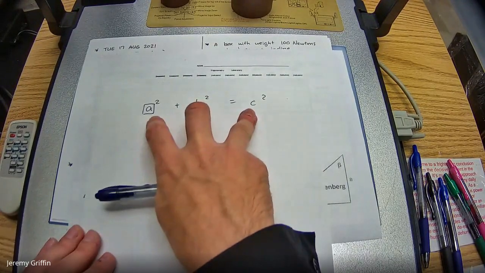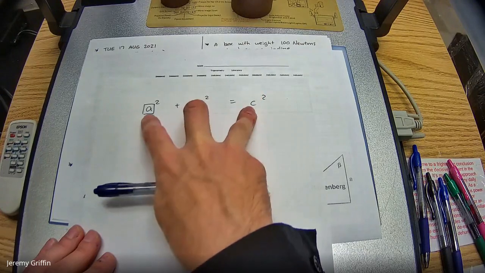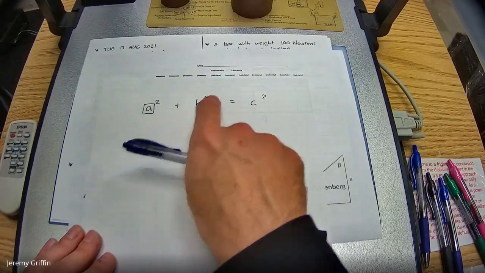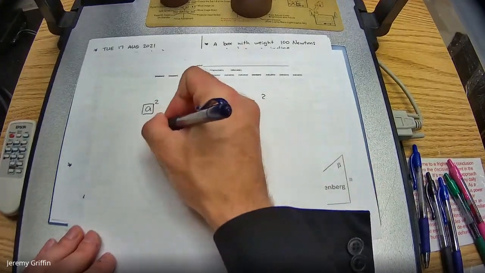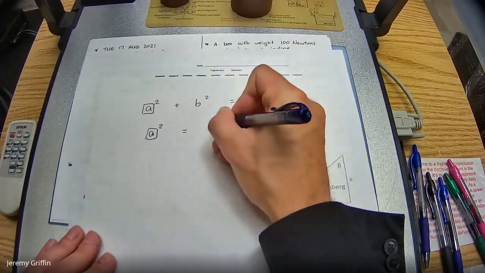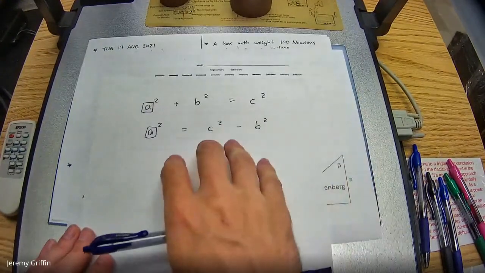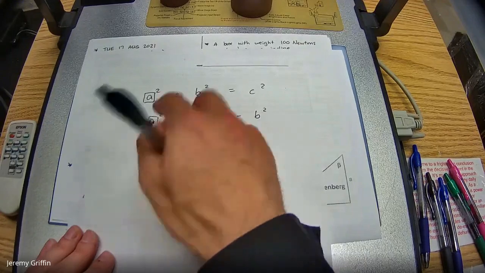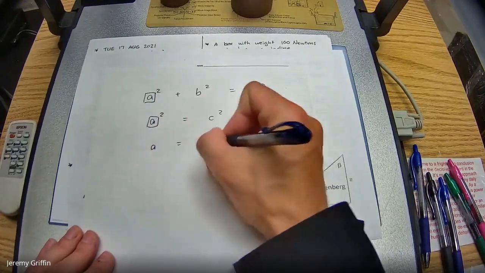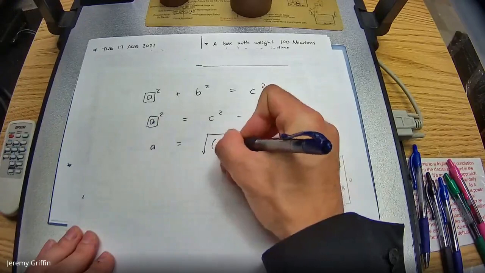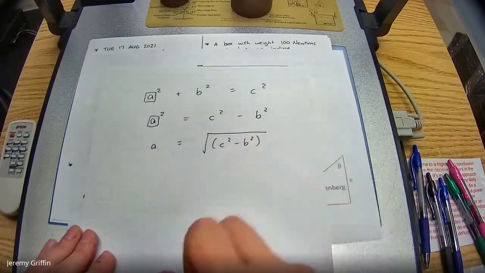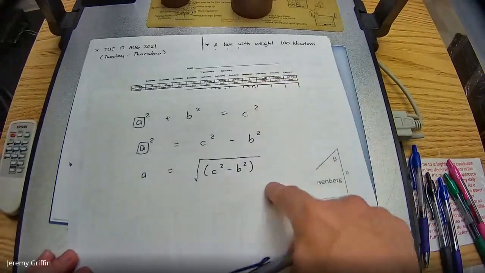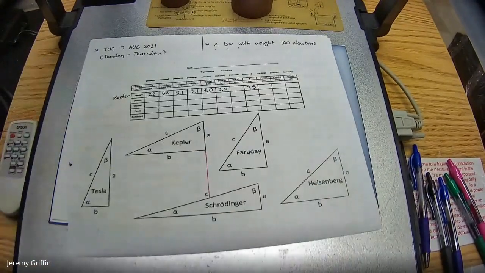So you have three algebra terms: a squared, b squared, c squared. I need to isolate that a. So first step, I'm going to take the b squared and subtract it over. And then I'm going to do what to both sides? Square root. I want to undo that square by taking the square root. As long as I do it to both sides, it's all good. So square root of c squared minus b squared. Oh, that's exactly what that says right there. Same thing. So that's where that came from.